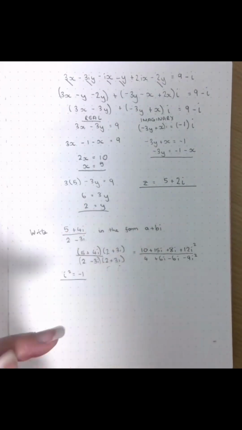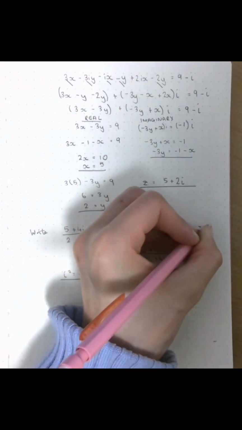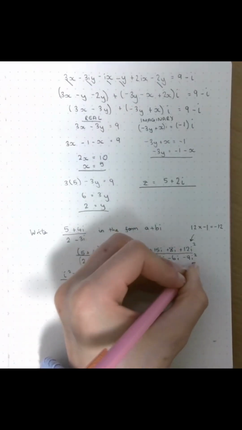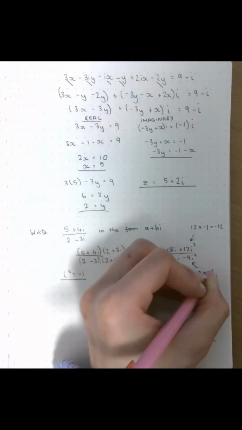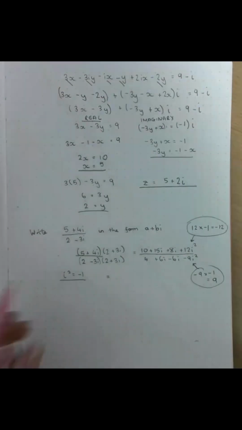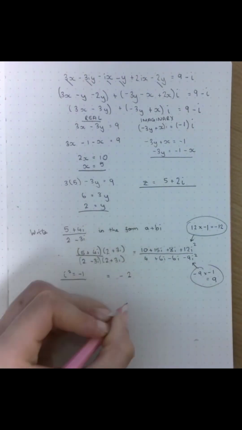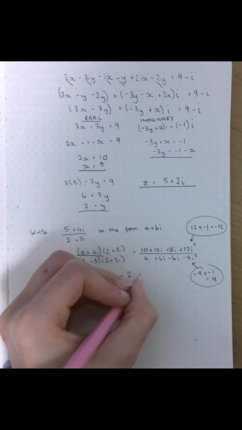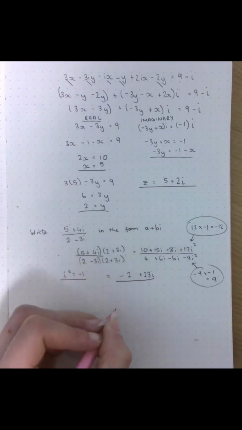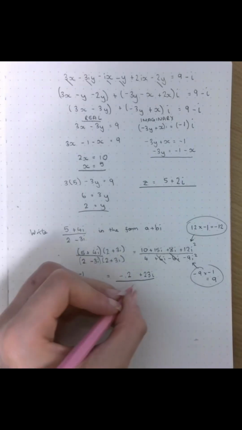So let's think about that 12i squared. That would be 12 multiplied by negative 1, because i squared is negative 1. So that's just negative 12. And then this minus 9i squared is minus 9 multiplied by minus 1, giving us positive 9. We have a 10 take away 12, so that will be minus 2. And then a 15i plus an 8i will be 23i. And then on the bottom, we have the plus 6i and the minus 6i, which will cancel out. And then we have the 4 and the 9, that will make 13.